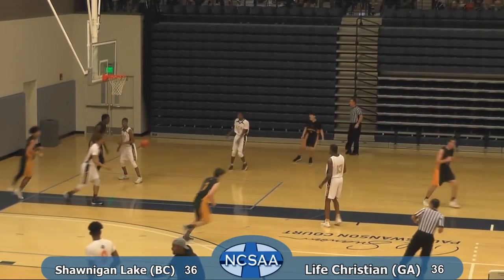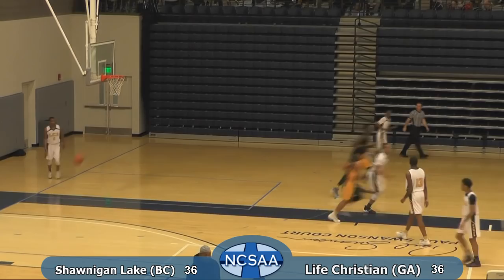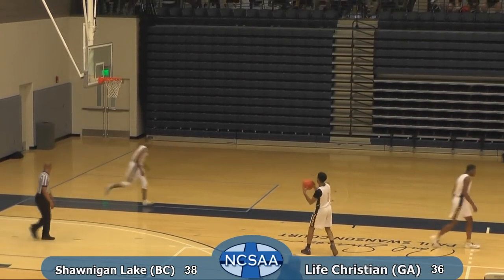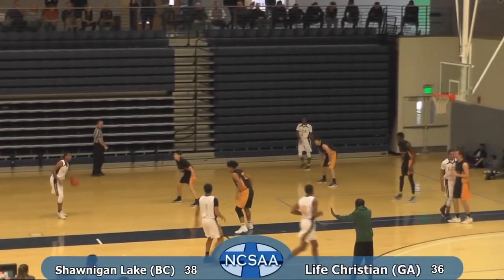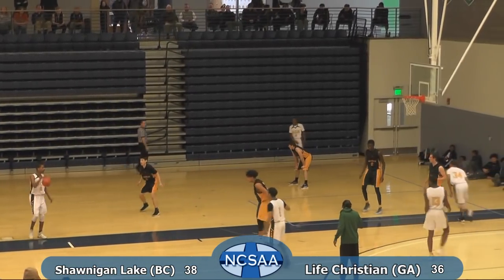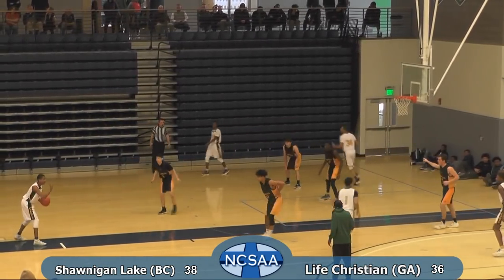Back the other way, and another dunk. This one from Sergio Pereira. Here they come back again. 38-36 is the lead for Shawnigan Lake. And a game that's been entertaining, really entertaining.